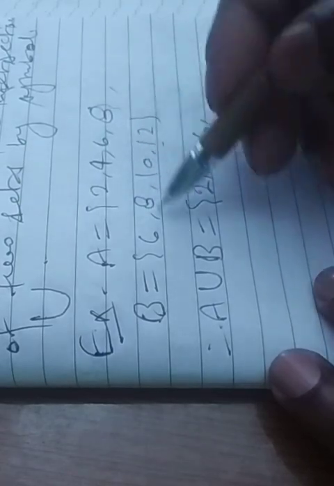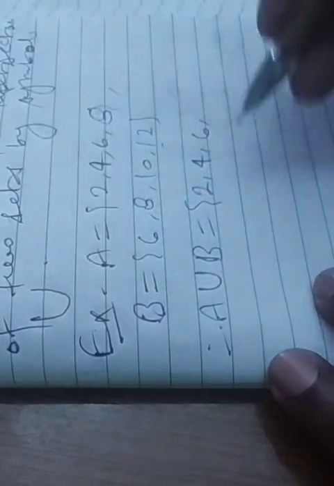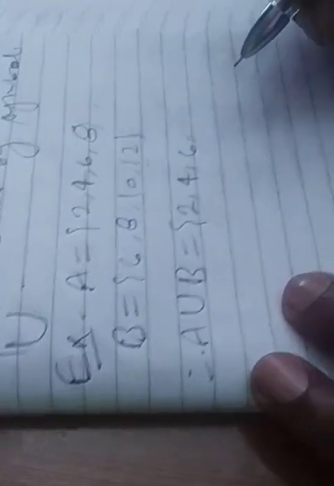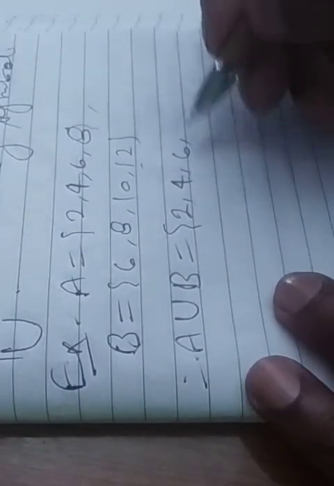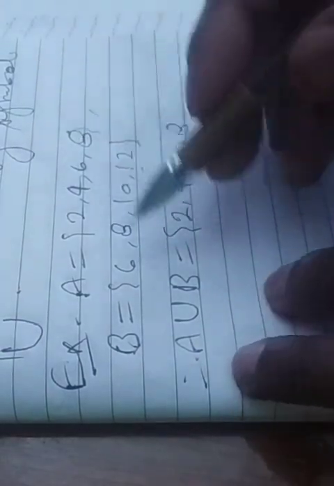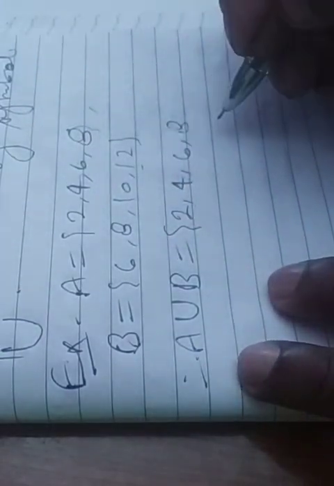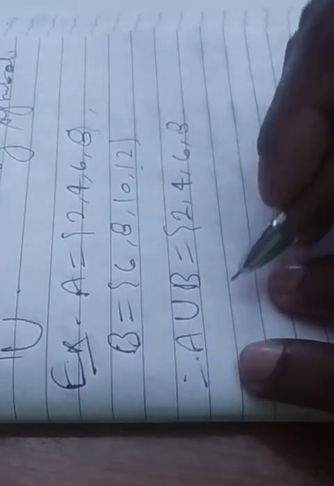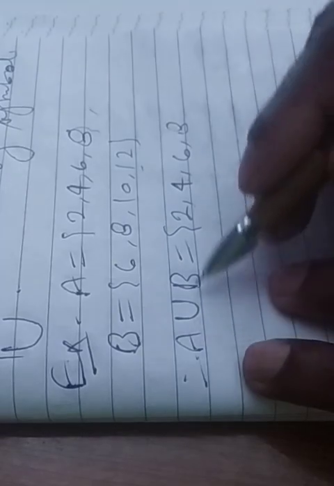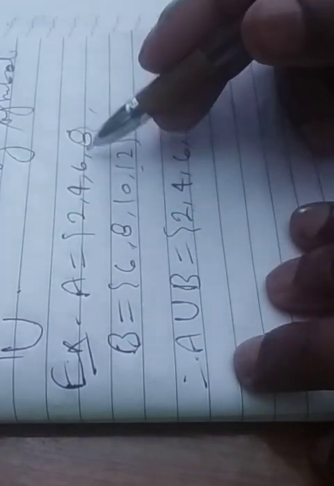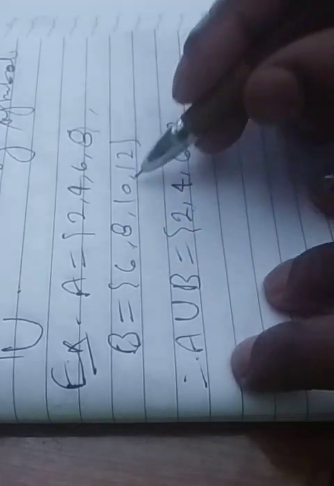We see that 6 is common in both the sets, so we take 6 once. 8 is also a common element in both the sets, so we write 8 once in the union, and also 10 and 12.